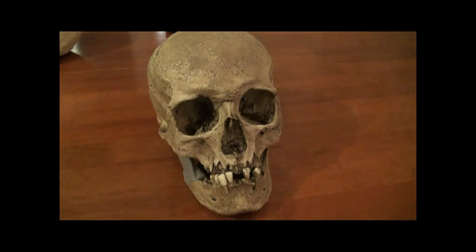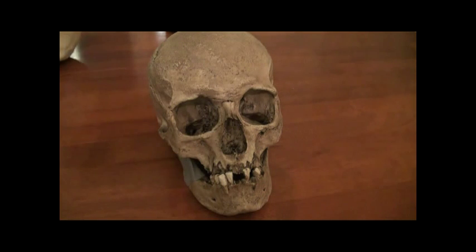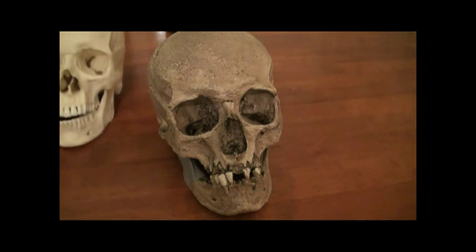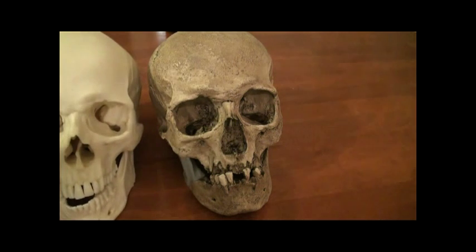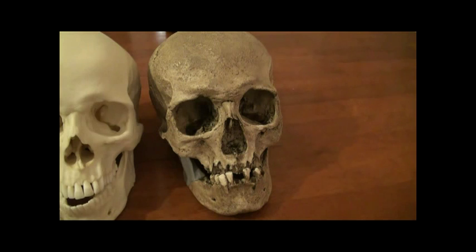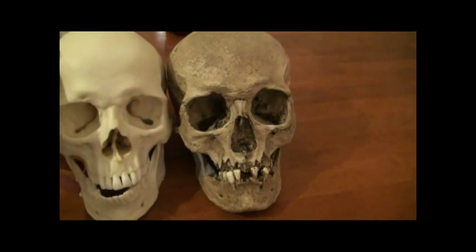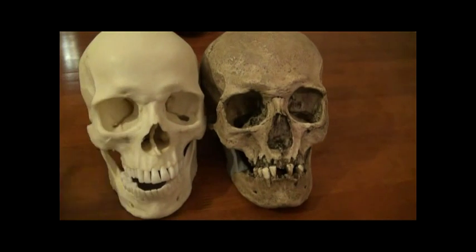Let's bring back the modern human skull. Now, the Cro-Magnon skull looks a little bit shorter vertically, but that's because of the collapse due to the loss of the teeth.